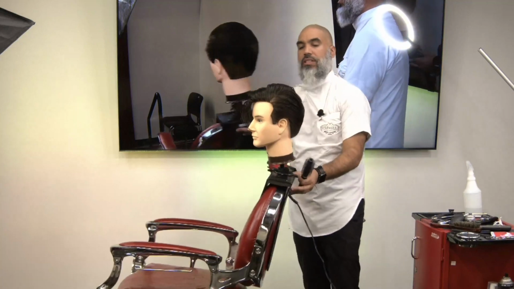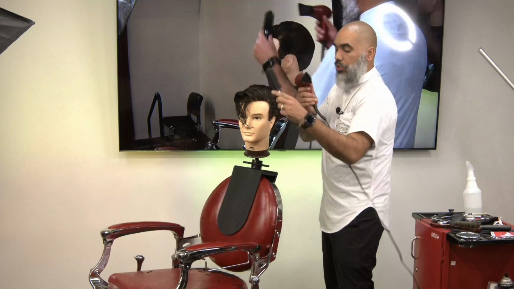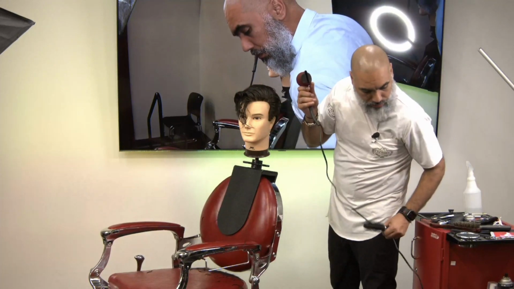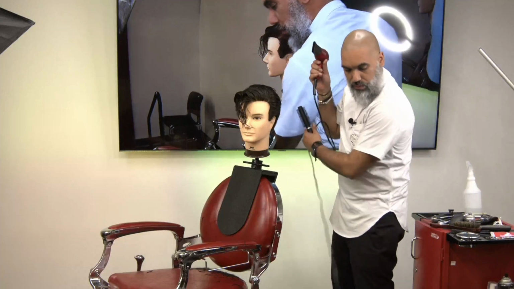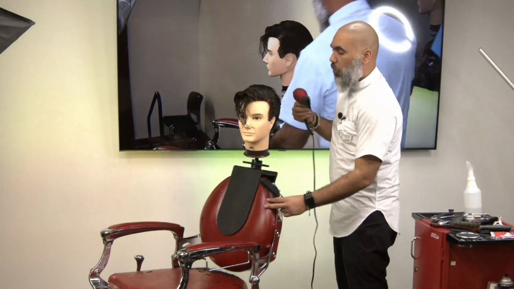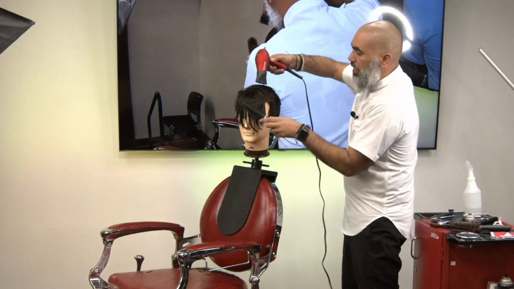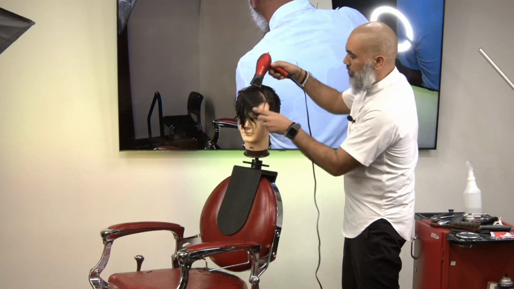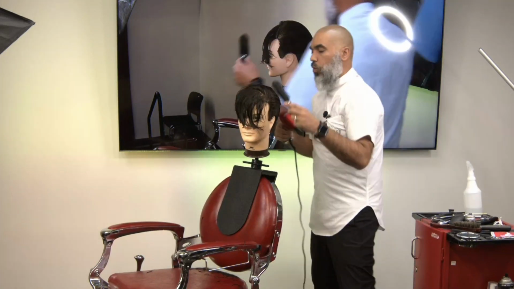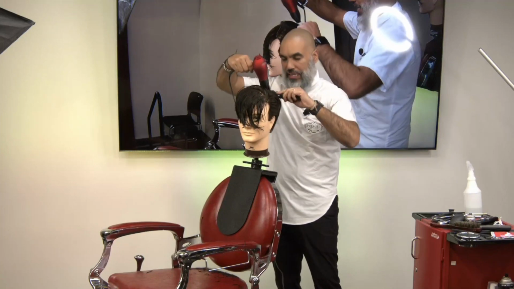If I want the hair to stick up in the front, what I want to do is, yeah, I need that lifted up. All right, cool. If I want this hair to lift up in the front, I want to blow this down first. I don't want this to stick up. I can have this going flat. I can lay this down.